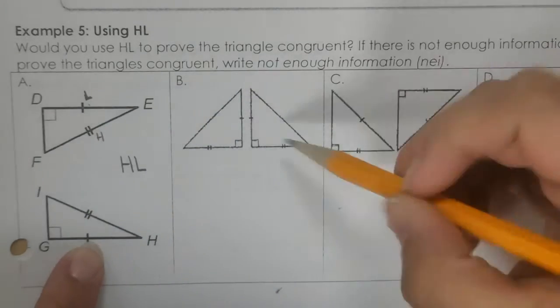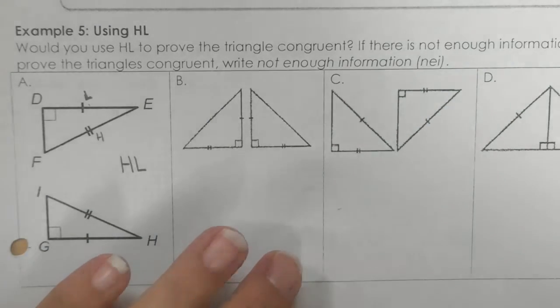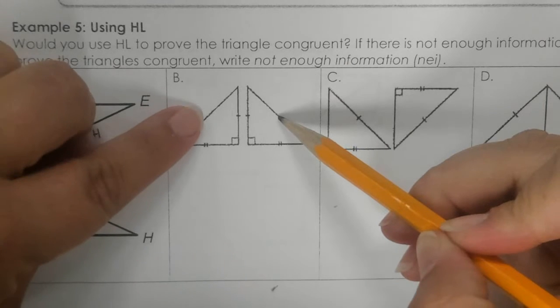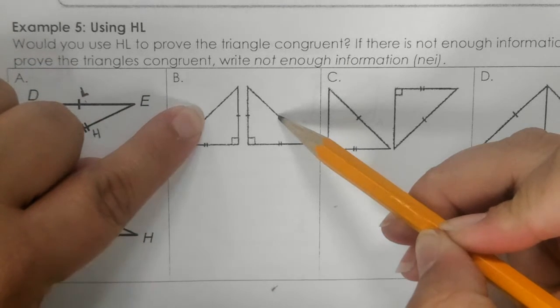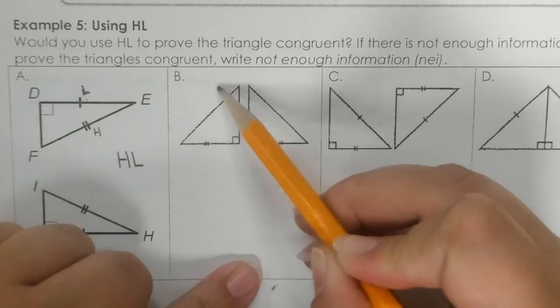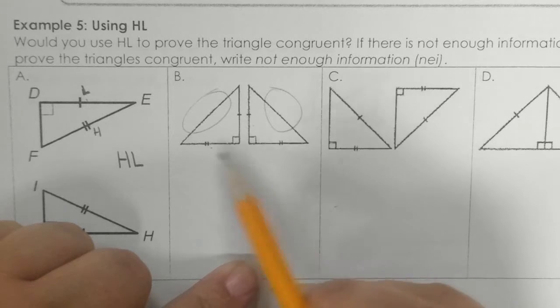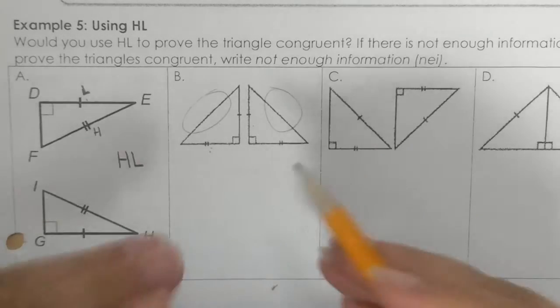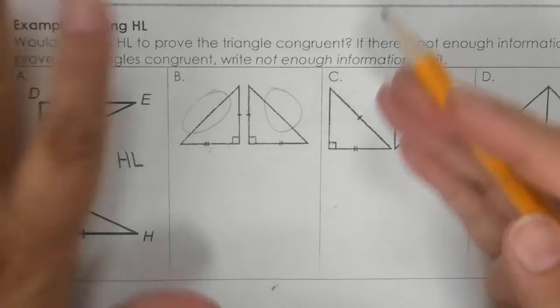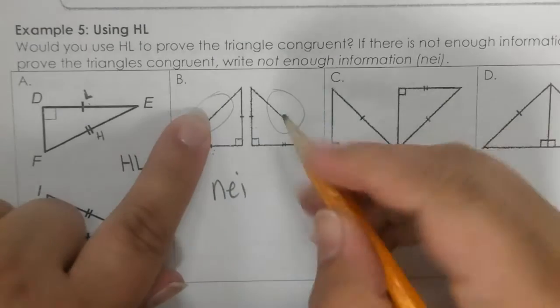Okay. For part B, another right triangle, so we need to compare hypotenuse and leg. Okay, this is the hypotenuse. We know nothing about this hypotenuse. It's not giving us any information about it. Okay, so that's a problem right there. We know that the two legs are matching up, the two sets of legs, but we have to have hypotenuse for hypotenuse leg. So this is NEI. Not enough information because we don't have the hypotenuse.